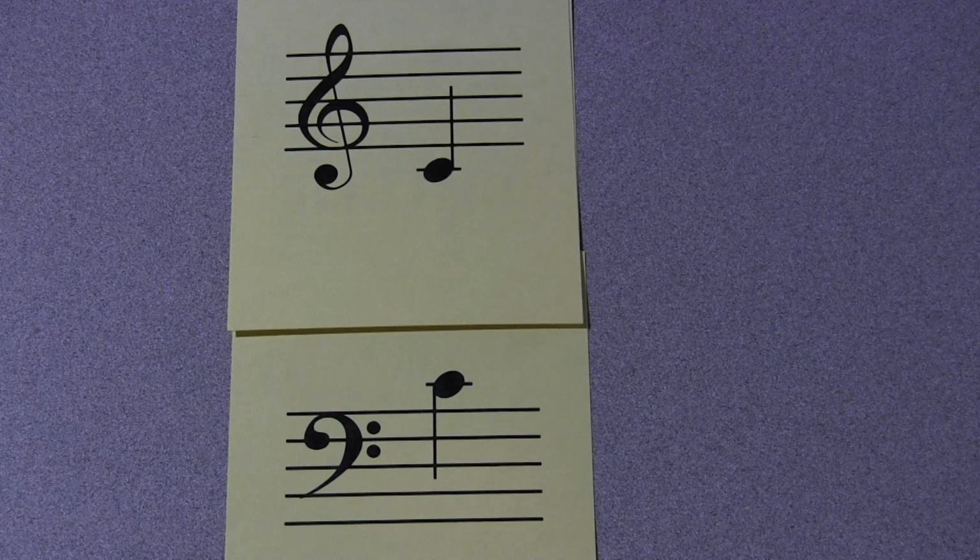So I thought those were some interesting things to point out about reading notes on the staff. Knowing that if you put the lines and spaces together, it goes in consecutive order. And we talked about reading notes directly above and below each of the staffs. So there you have it. And we'll move on to the next segment.